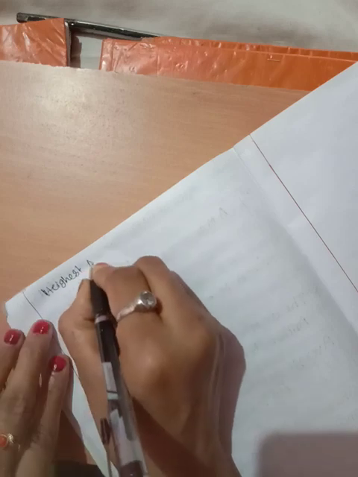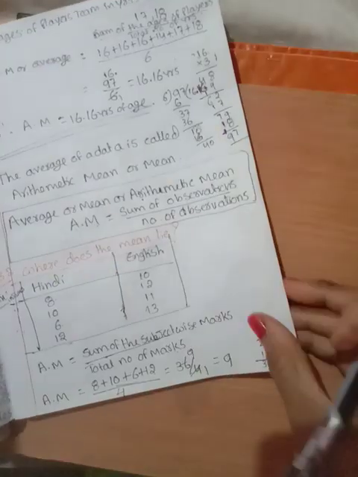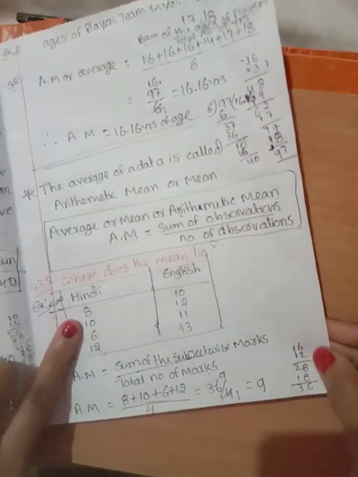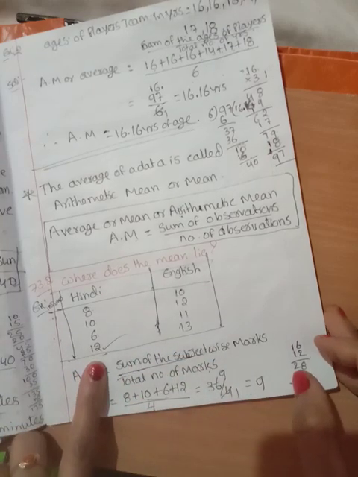Now the highest marks. What are the highest marks in Hindi? Tell me the answer. 12 is the highest mark. And the least marks?